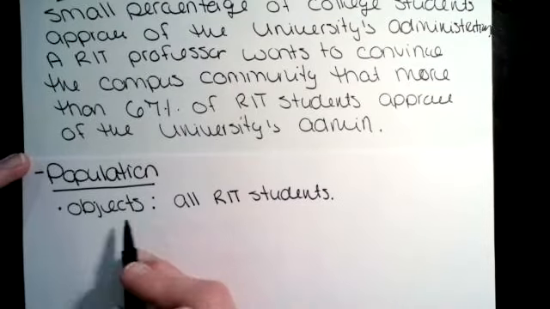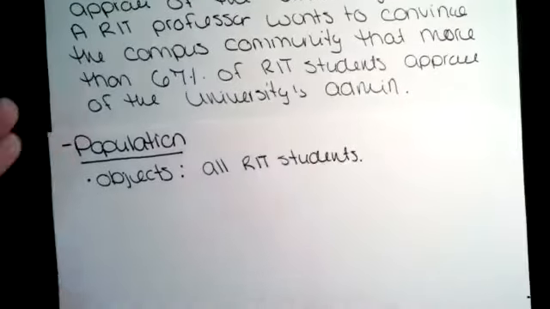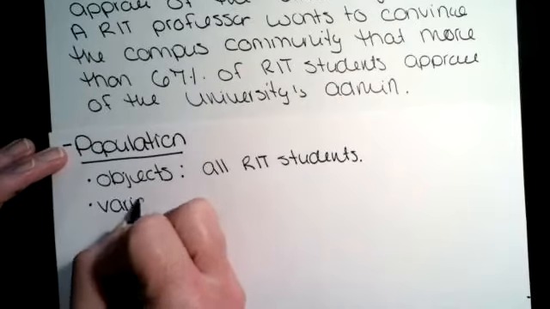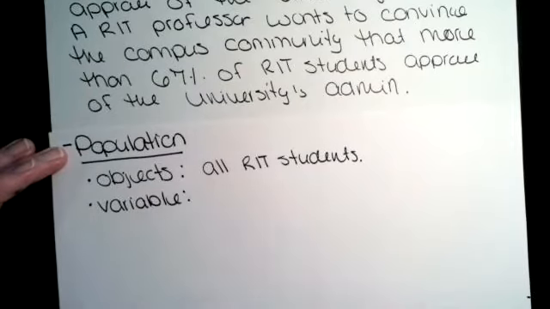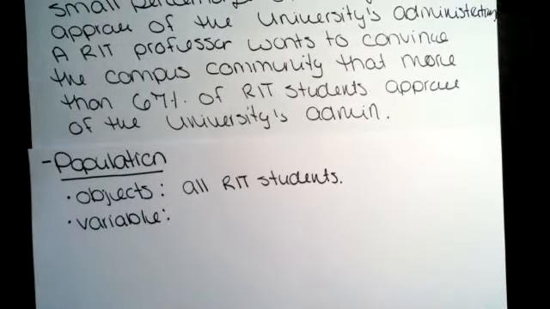So you should just get used to it. Every time you write objects, all of whoever it is, okay? Remember, objects are who. Then we're going to look at, and we want to write out what the variable is. So this is like the question that's being asked. This is what changes from person to person, right? It's their response to their question, really.